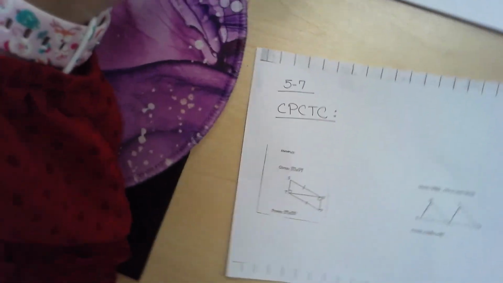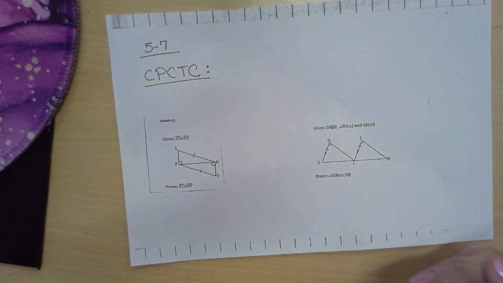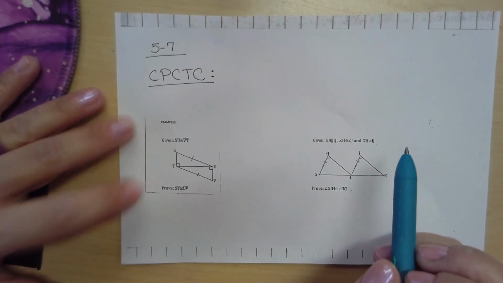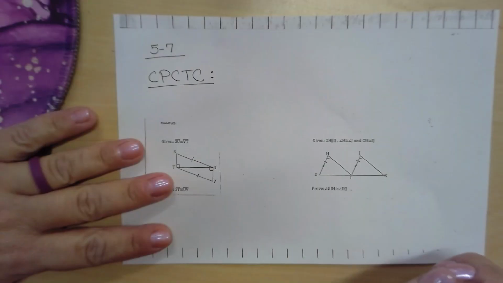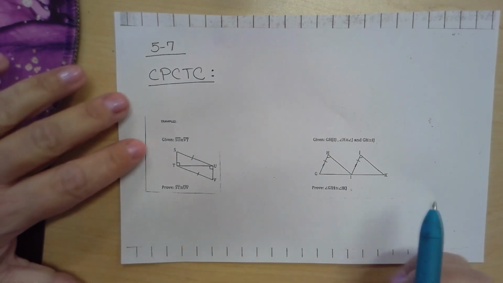Alright, so for today, you guys are going to prove parts of congruent triangles congruent. So hopefully you worked on the do now first. If you didn't do the do now, why don't you pause this video and work on the do now first.